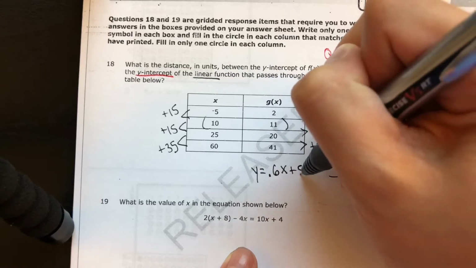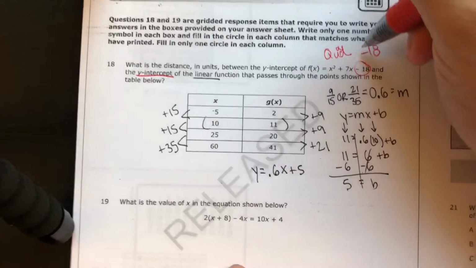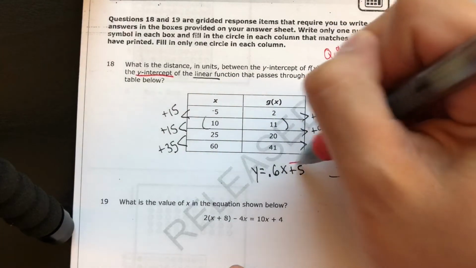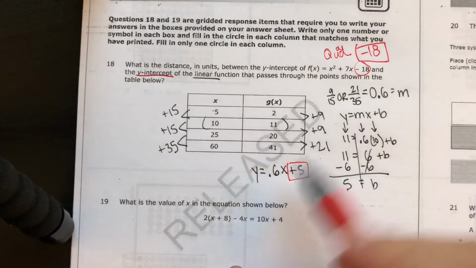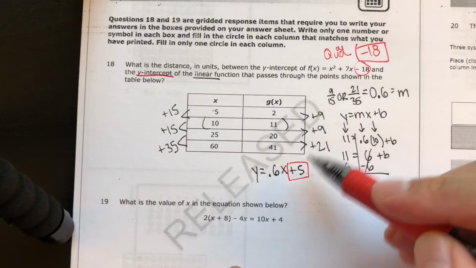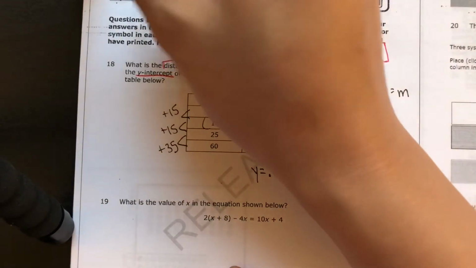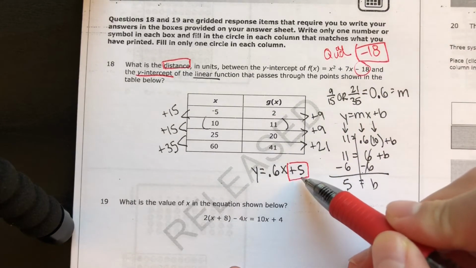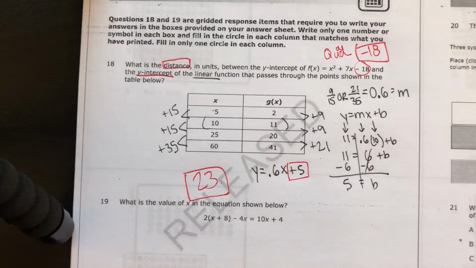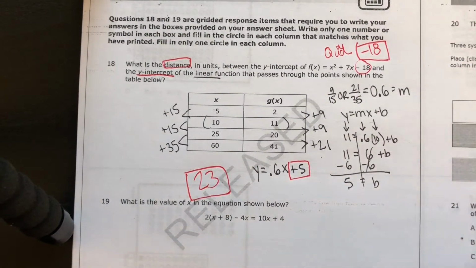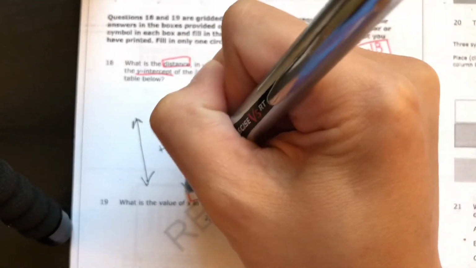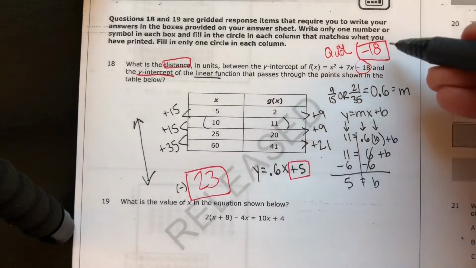0.6x plus 5. So negative 18 is my y-intercept for the quadratic, 5 is my y-intercept for the linear, and the difference, right, that's what it's asking for, the distance between them is going to be negative 18 minus 5, so the difference is going to be 23.